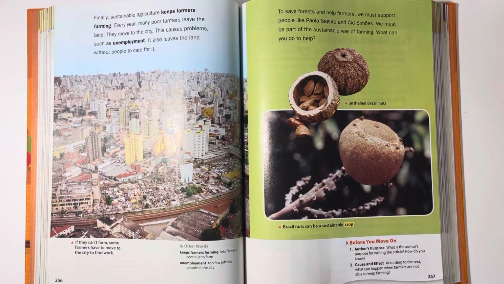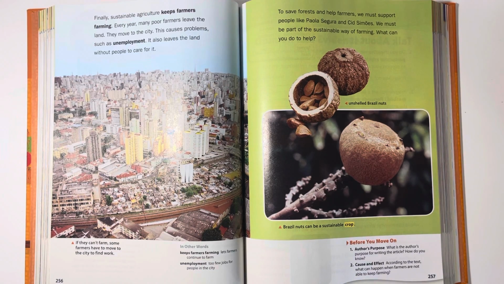Okay, the very last question. According to the text, what can happen when farmers are not able to keep farming? We read about that in the text. What happens if they're not able to keep farming? Find it and write it down on your paper. And then you're finished.